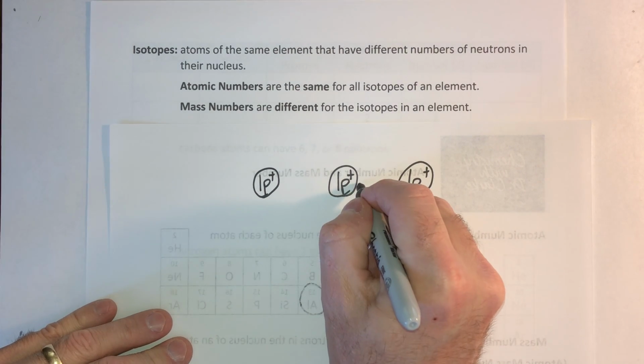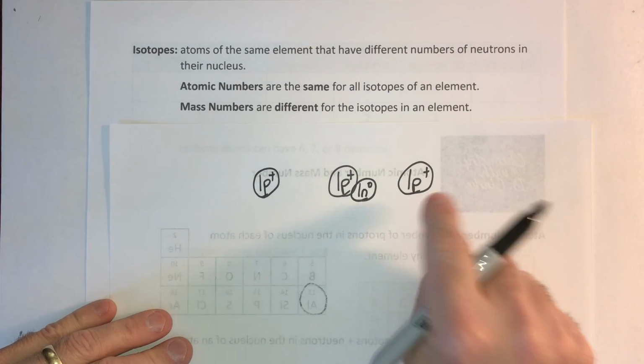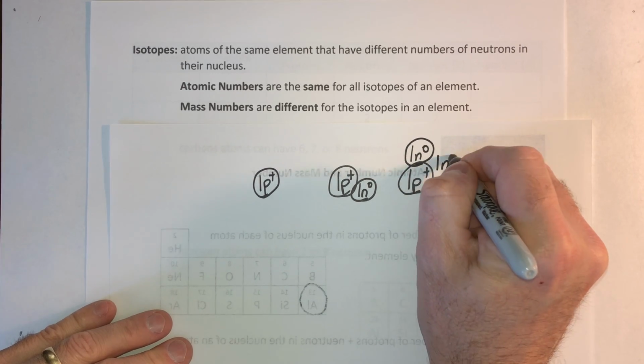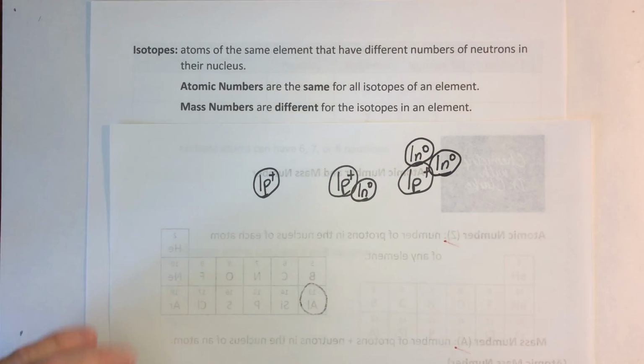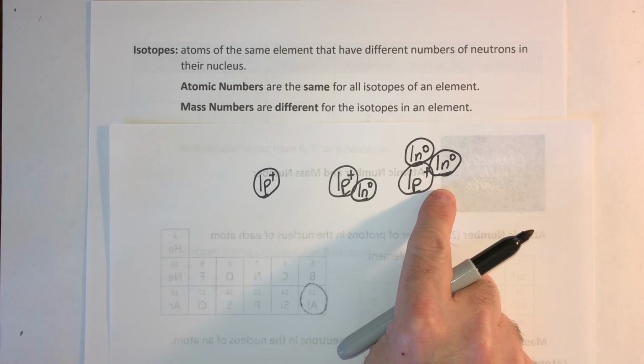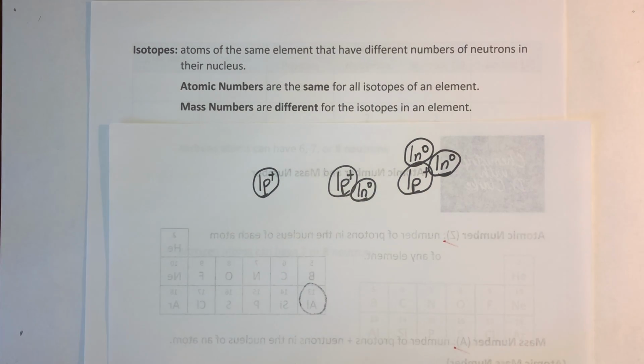Some hydrogens will have 1 neutron, and some hydrogens will have 2, so 1 neutron and another neutron. So you can have no neutrons, 1 neutron, or 2 neutrons. Because they're hydrogens, they all have 1 proton.